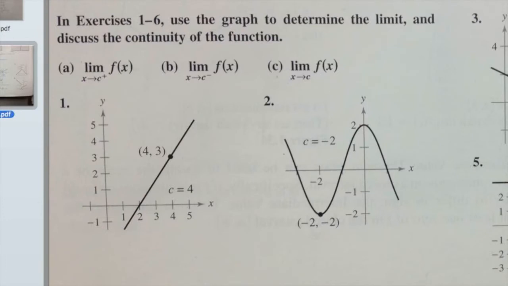So let's look at number one. Number one asks us to do four things. It asks us to find three limits, and then it asks us to discuss the continuity of the function. So let's start with the limits. Part A says limit as x approaches c from the right. So c is 4. What's my limit as we approach 4 from the right? 3. What's my limit as I approach 4 from the left? 3. And then what's my limit as we approach 4? It is also 3. So all three of them are 3 on number 1.